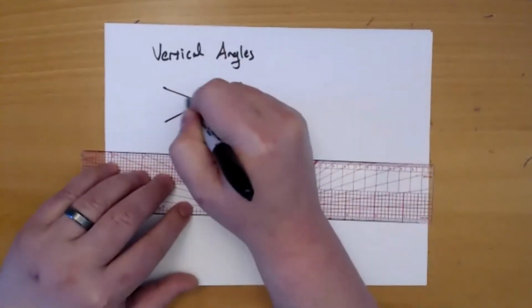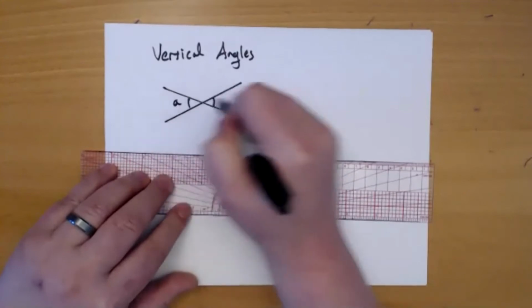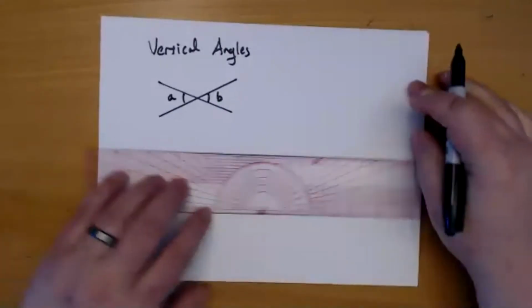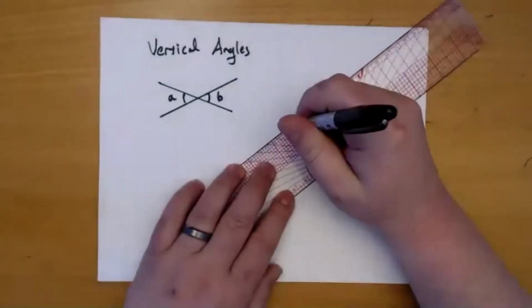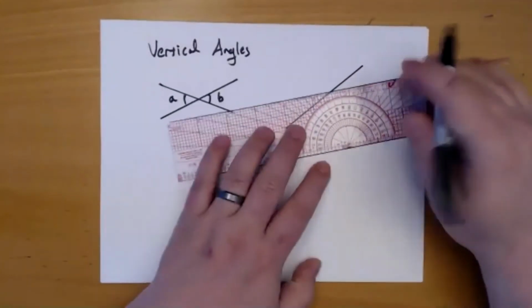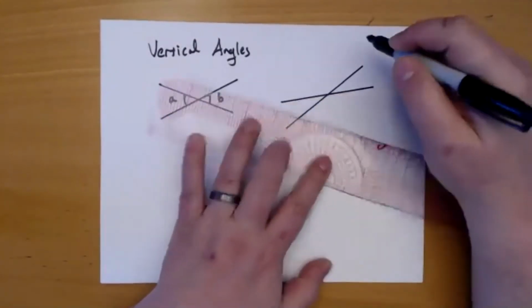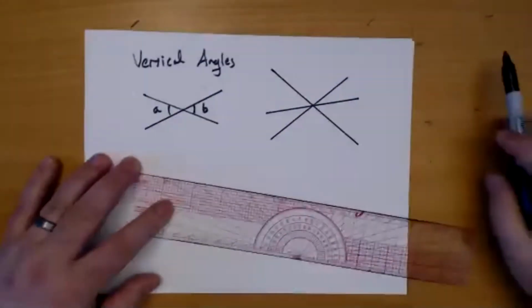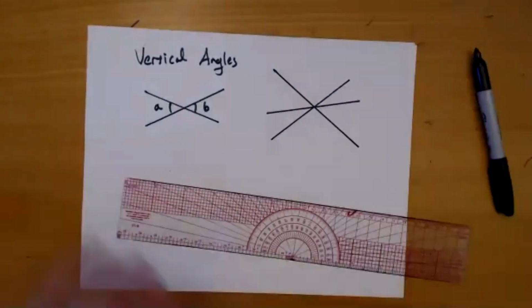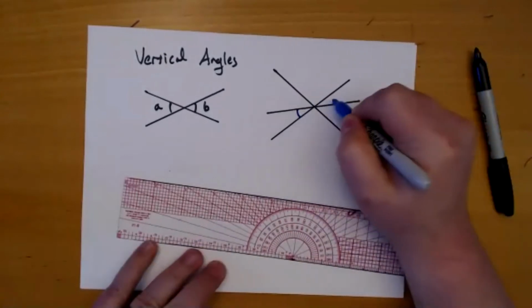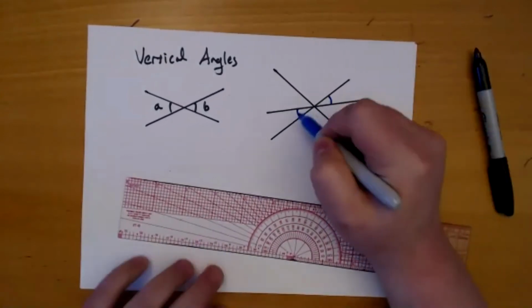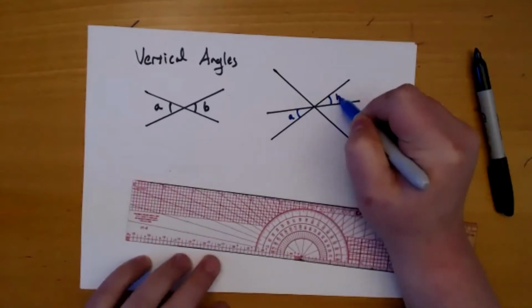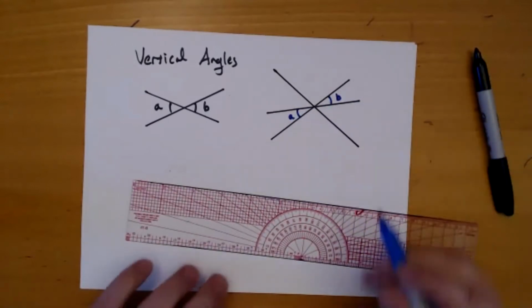Those two, we'll call them A and B. Sometimes the picture is a little bit more complicated and has lots of stuff going on. Don't let that confuse you. A and B are vertical.